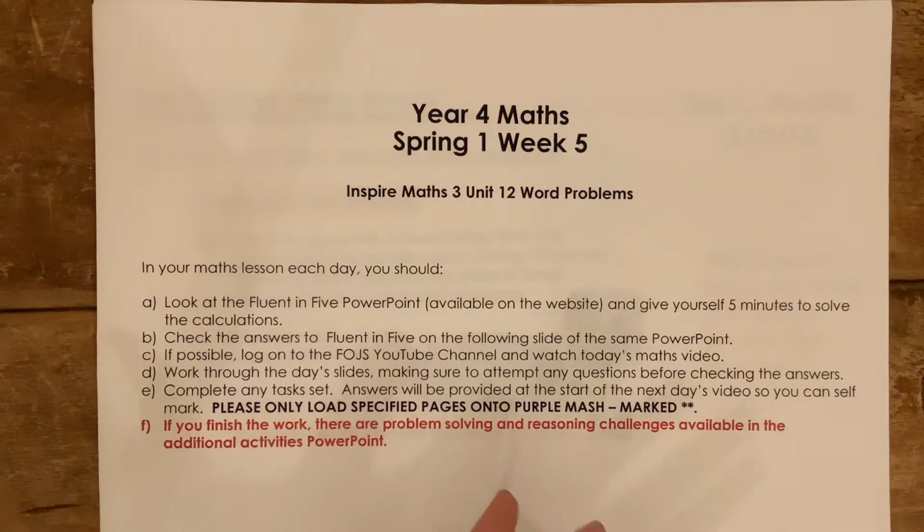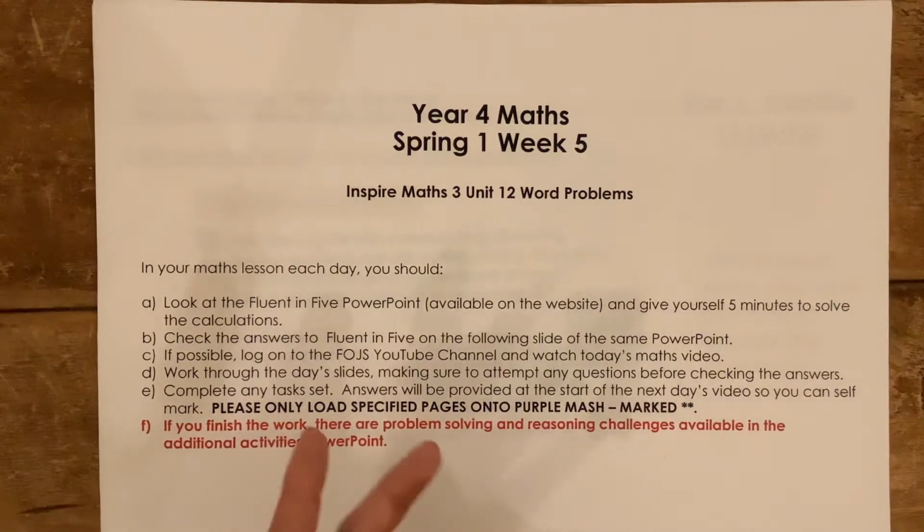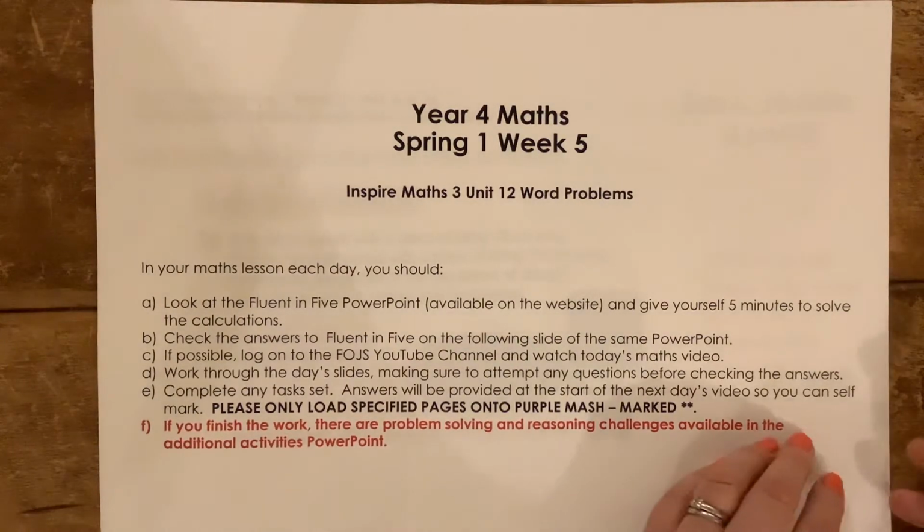And then if you do finish all of the work from today, please don't carry on to Tuesday's lesson. Instead, there is another PowerPoint available on the website with additional activities relating to measure and the word problems that we're going to be looking at. So it's still relevant, but they'll just give you a bit of a challenge. There's some varied fluency on there, some reasoning and a bit of problem solving. So it's just learning to apply what you've learned in the last week or so to different problems. So please have a go at those if you get finished.